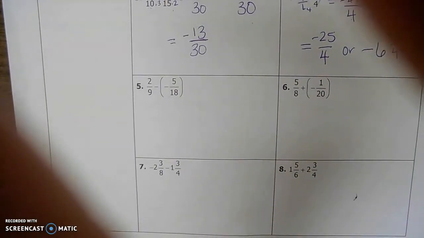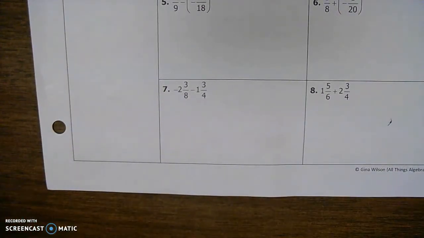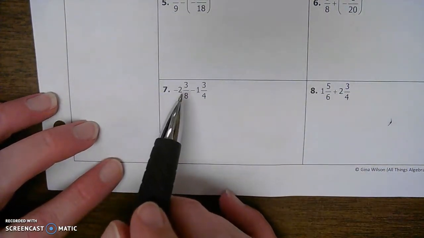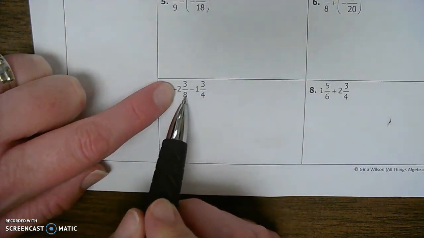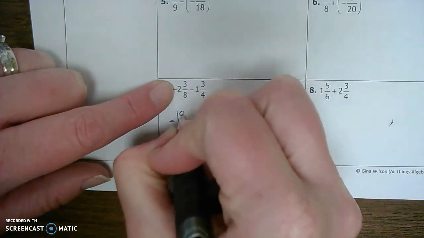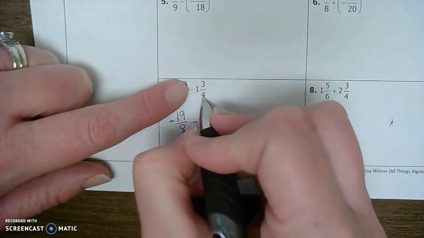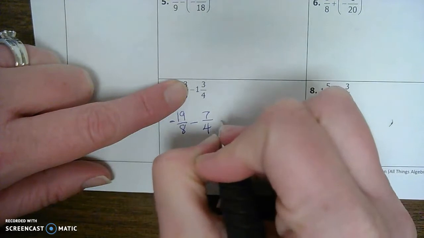Now, let me go down to number 7 first. So for number 7, we're going to change our mixed numbers into improper fractions. So again, ignore the negative. 2 times 8 is 16, plus 3 is 19. So negative 19 over 8, minus 1 times 4 is 4, plus 3 is 7 over 4.